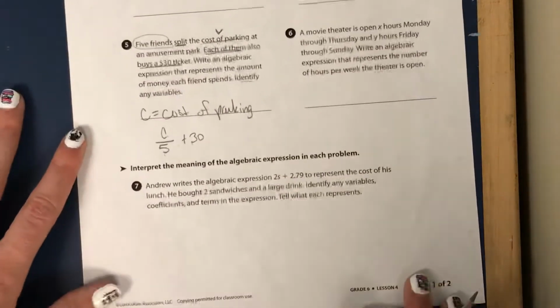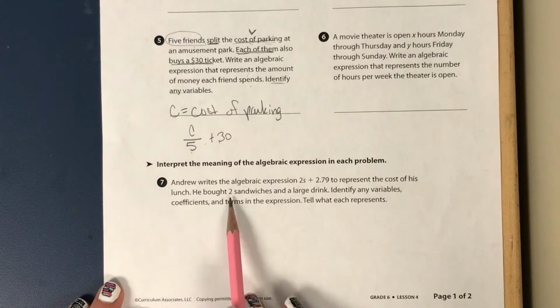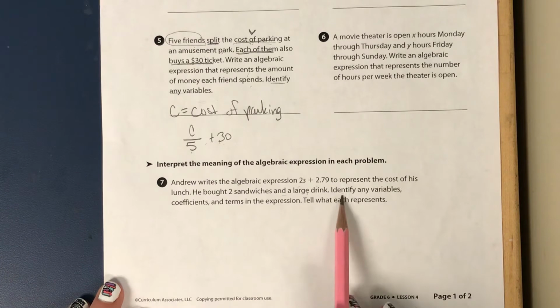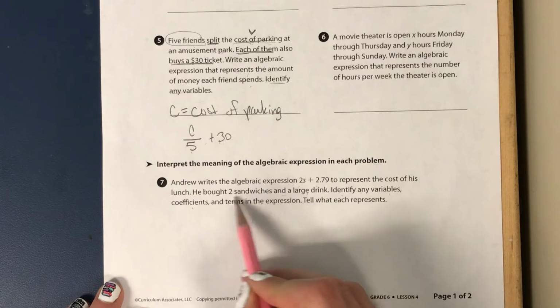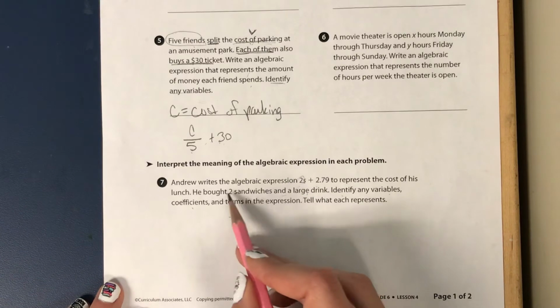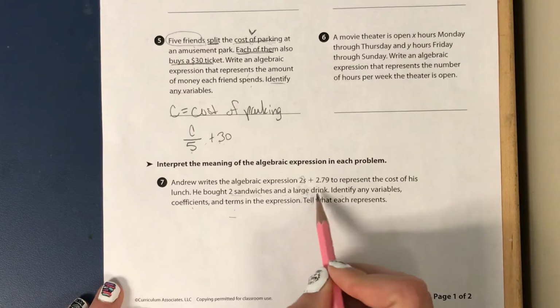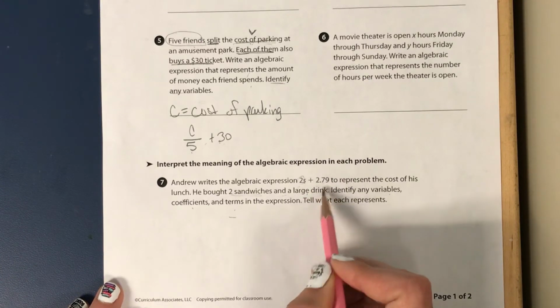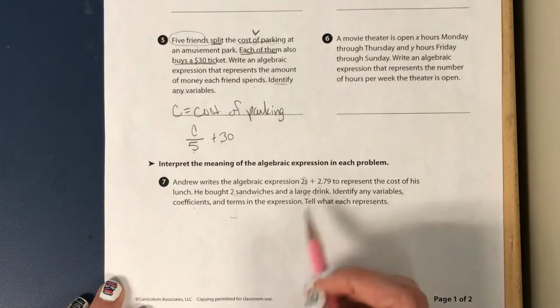Number 7 and 8 are the same type of question. Number 7 says that he's writing an algebraic expression, and this is it, and it's the cost of his lunch. He buys 2 sandwiches and a large drink. We need to identify any variables, coefficients, and terms in the expression. If he's buying 2 sandwiches, 2 times S, what do you think that S stands for? Well, the S probably stands for the sandwich. And he bought that and a large drink. This over here is by itself, and I only have 1 drink, so it probably is the cost of the drink. Make sure you're understanding what that is.